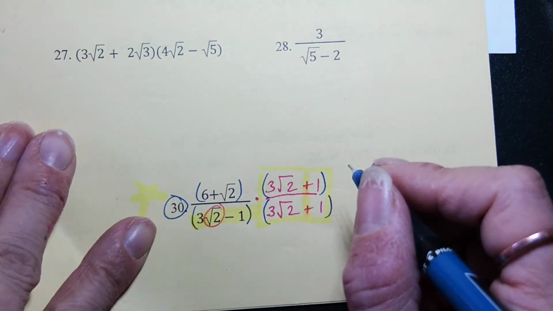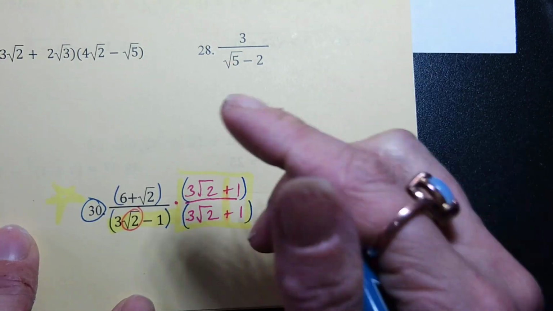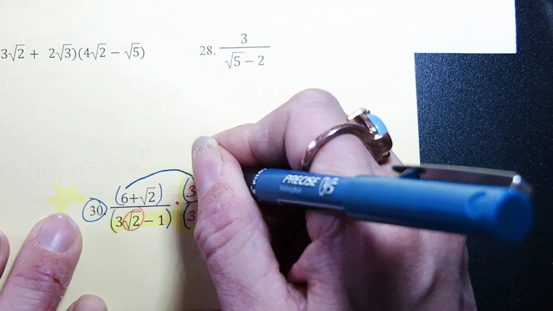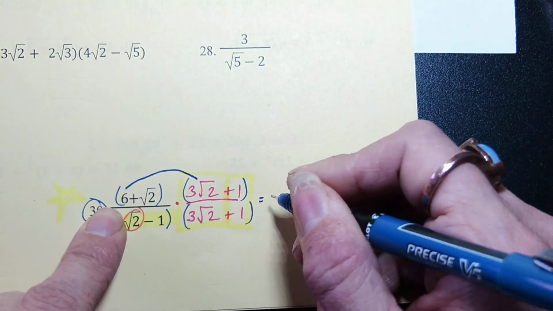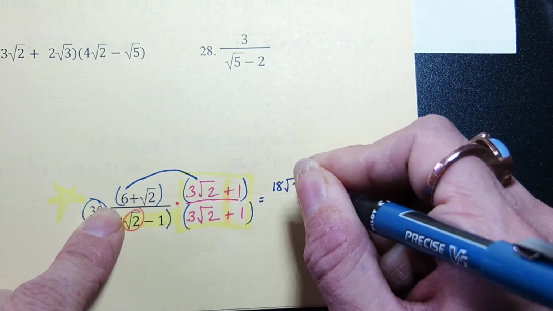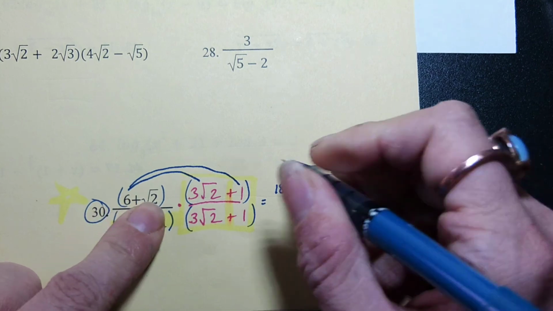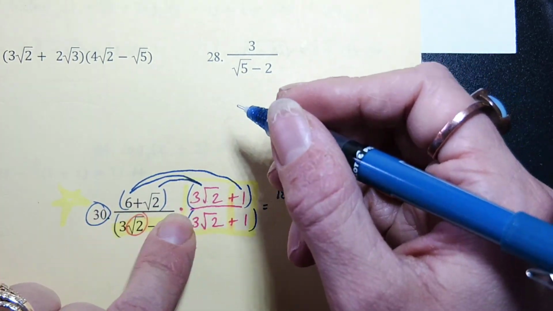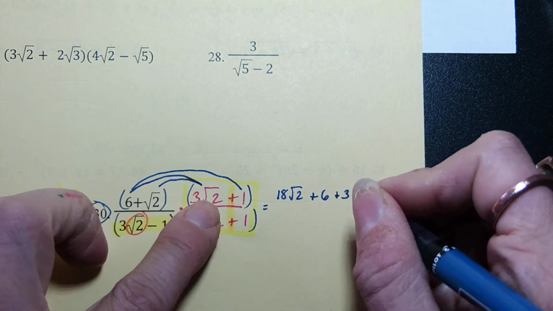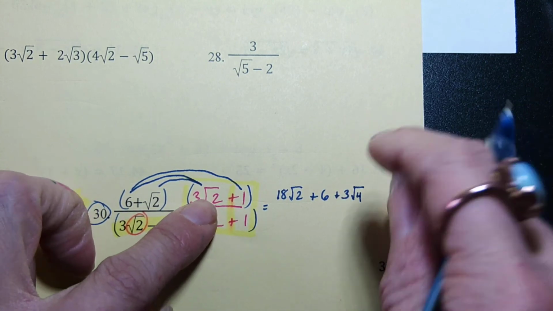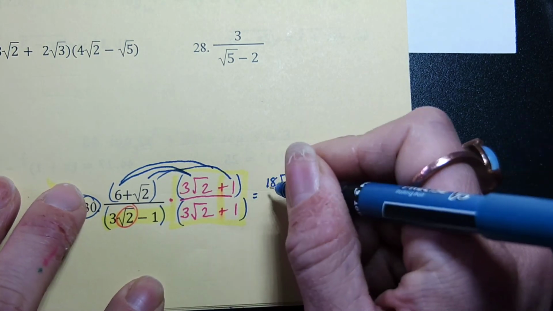So we're going to go ahead and distribute on the top together, and then I'm going to have you guys FOIL on the bottom. So 6 times 3 radical 2 is 18 rad 2. We multiply the coefficients together. The radical comes along for the ride. My outside term, 6 times 1 is 6. Now my inside terms, I have the 3, and then rad 2 times rad 2 is rad 4. Then rad 2 times 1, rad 2.